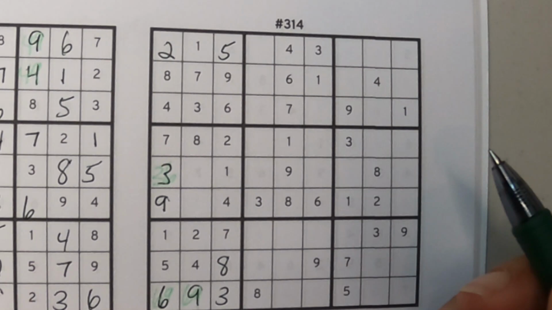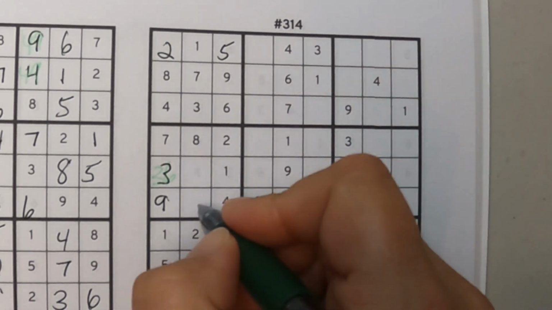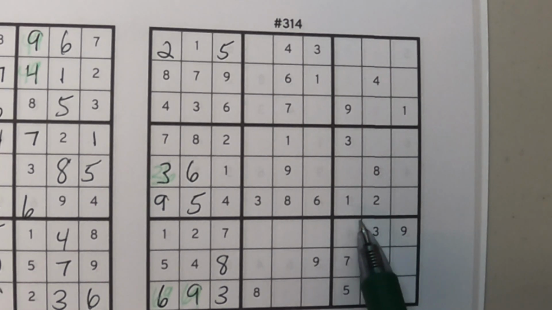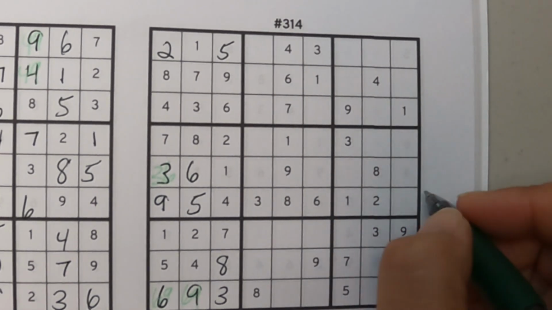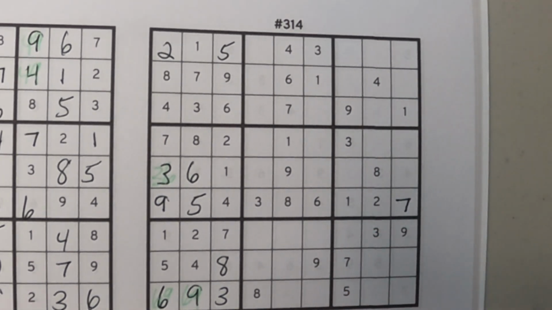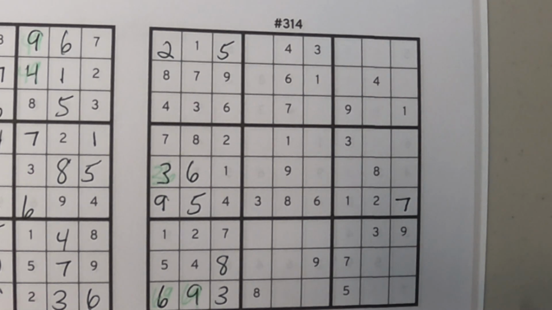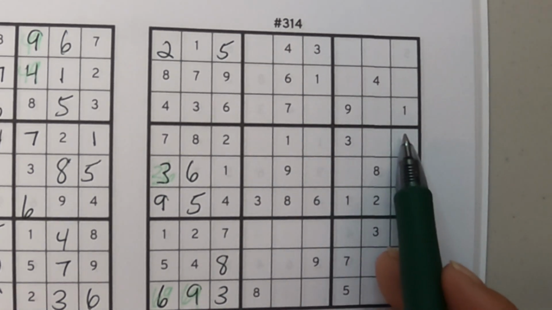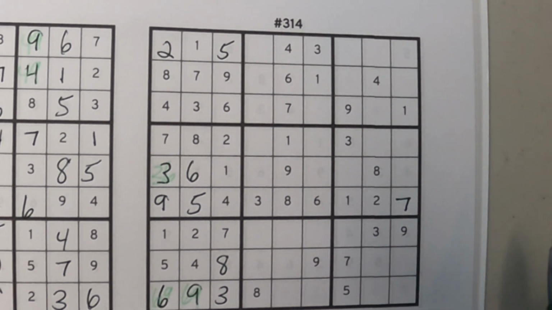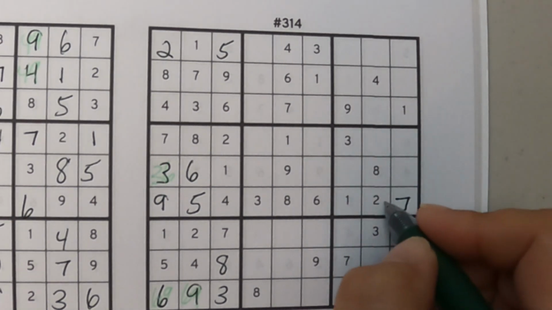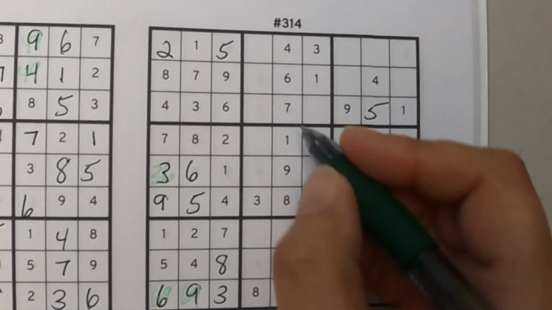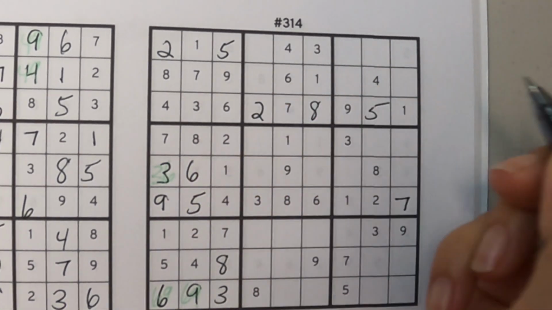For this box now, we're missing 5 and 6. We've got a 6 here. So 5, 6. For this row, we're only missing a 7. For this row, we're missing 2, 5, and 8. We've got a 2 and 8 here, so this is our 5. 8 here, so 2, 8.